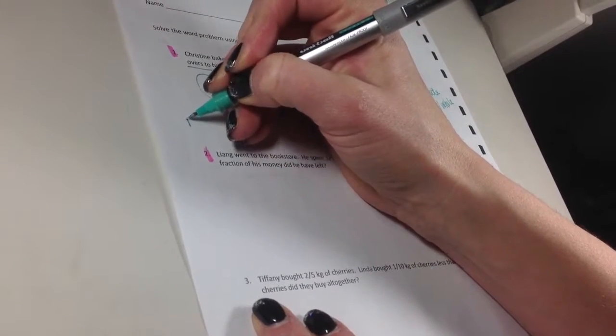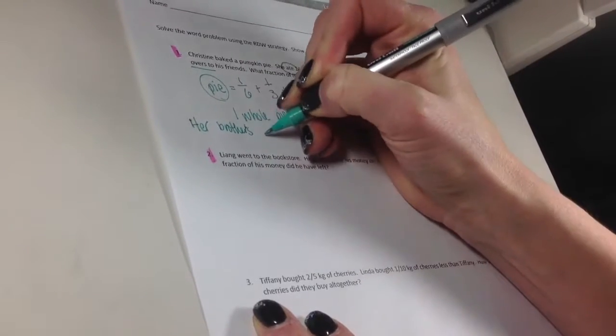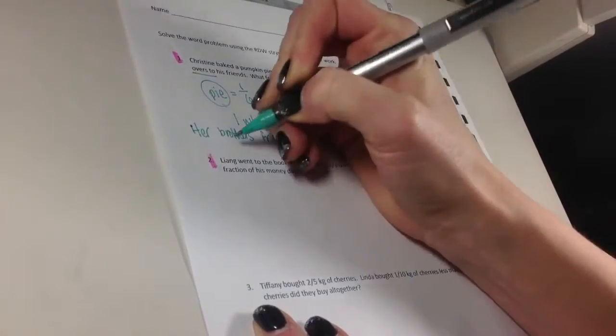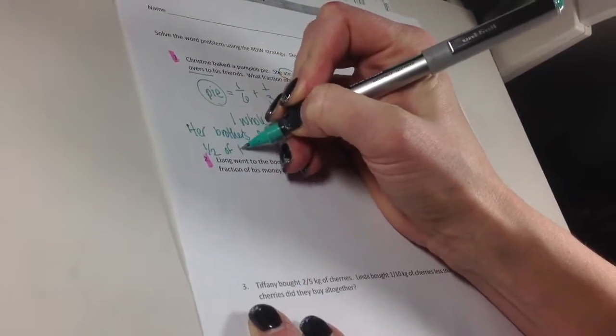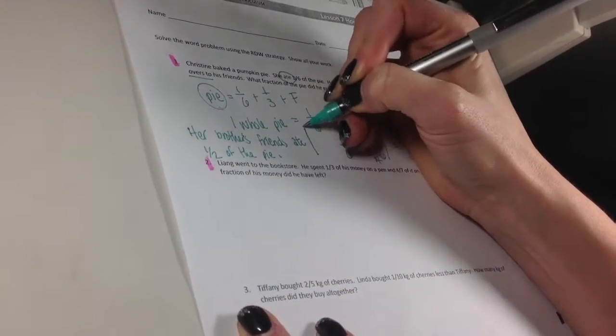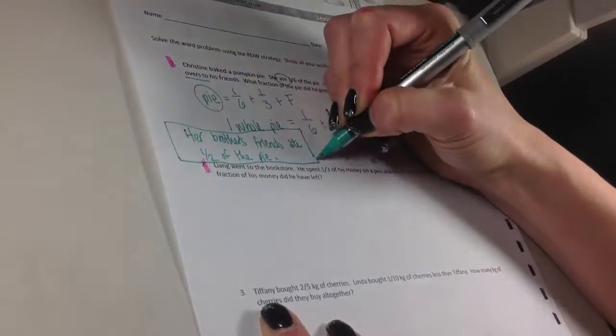Let's see, her brother's friends ate 1/2 of the pie. And because it's my answer statement, there's a lot going on here, I'm just going to draw a box around that so it's easier to see.